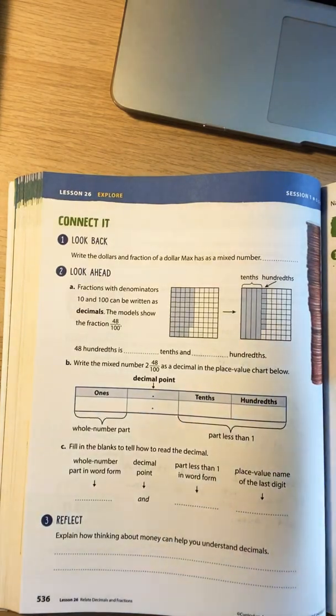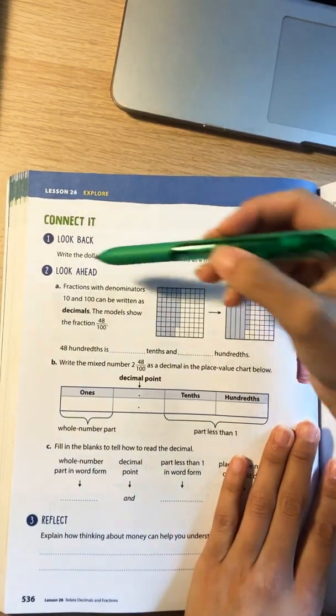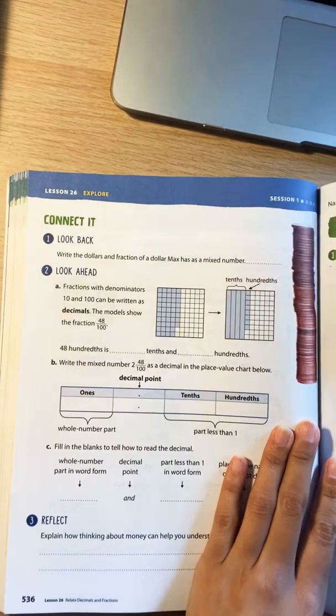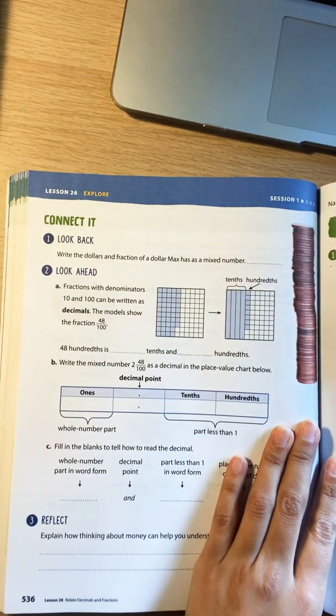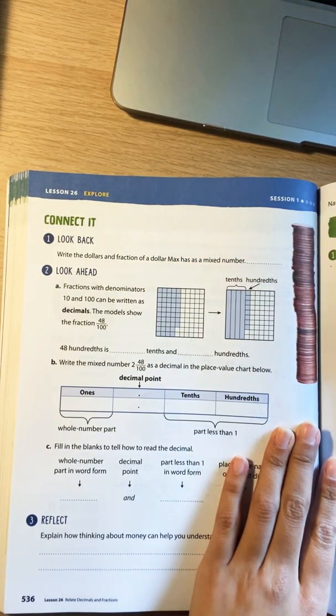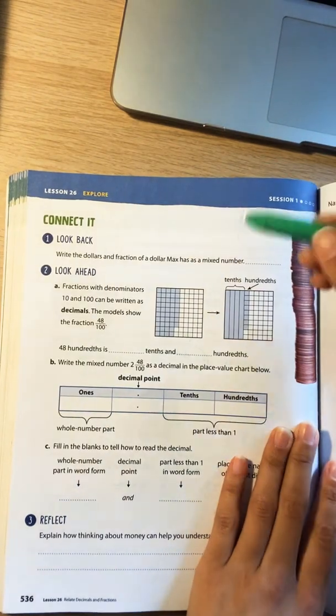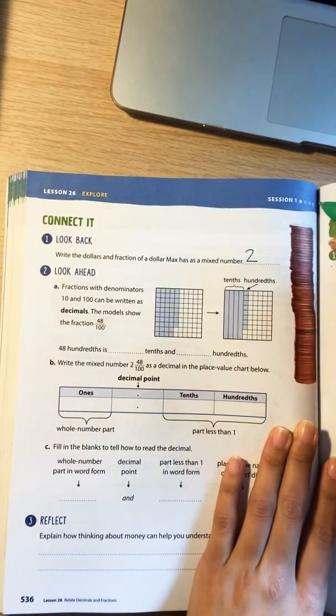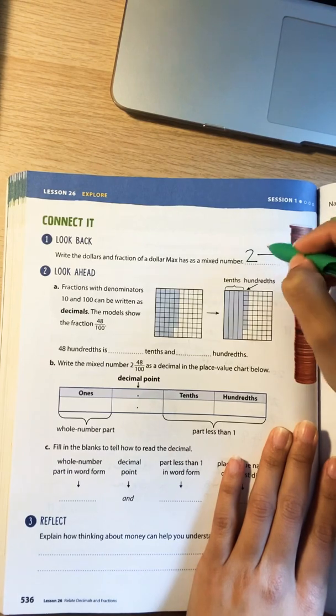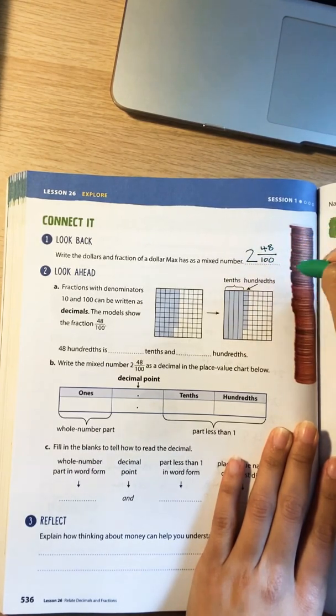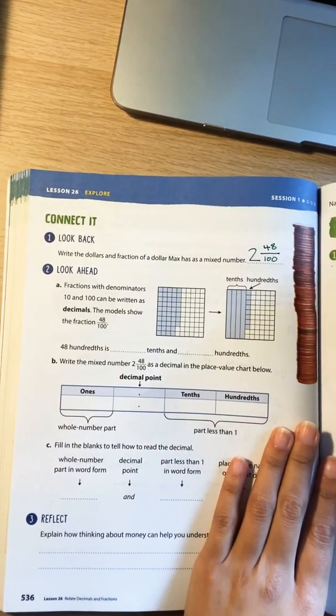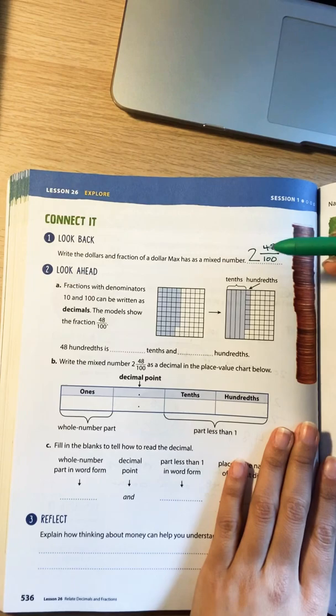Okay, connect it, look back. Write the dollars and fraction of a dollar Max has as a mixed number. So all that means is he had 2 whole dollars, and what was the fraction part? 48 hundredths. It's a mixed number because there's a whole number and a fraction part, right? So that's it for number 1. 2 and 48 hundredths.